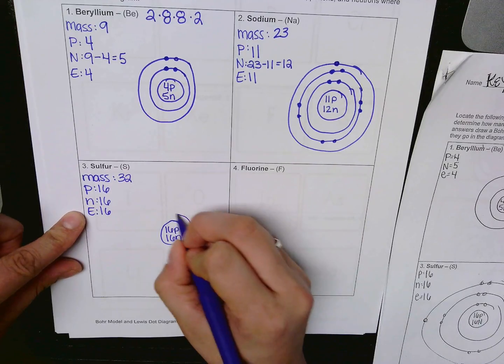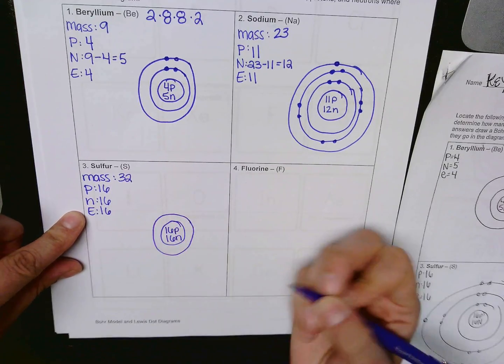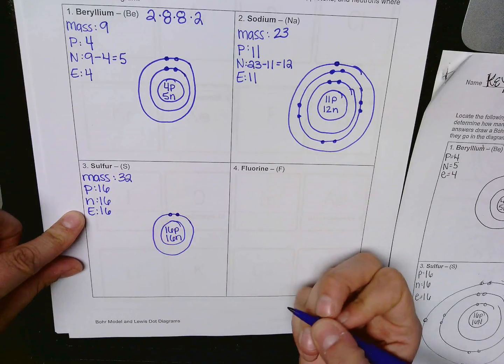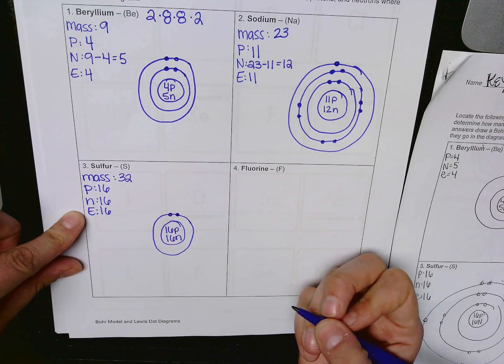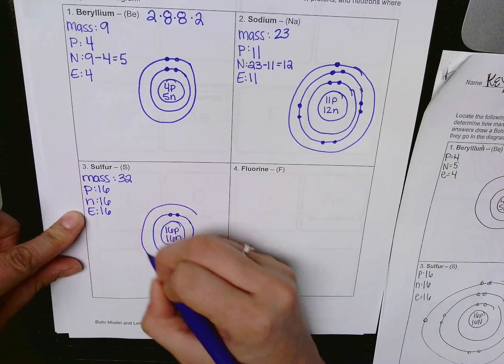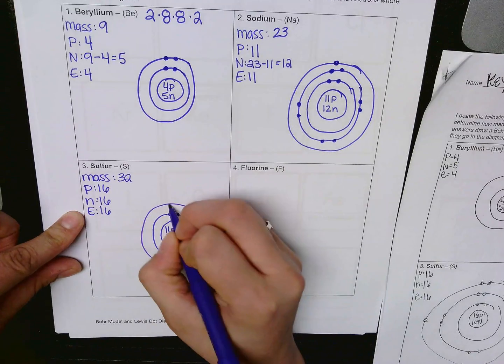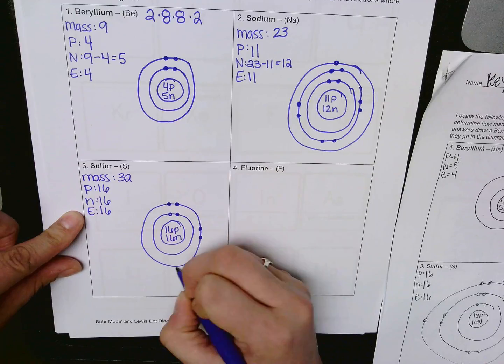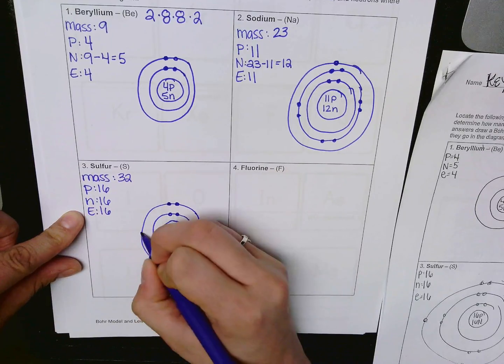So on that first orbital or energy level, how many can we hold? 2. So let's write down 2. We still have 14 left. On the second orbital, how many can I hold? 8. 1, 2, 3, 4, 5, 6, 7, 8.